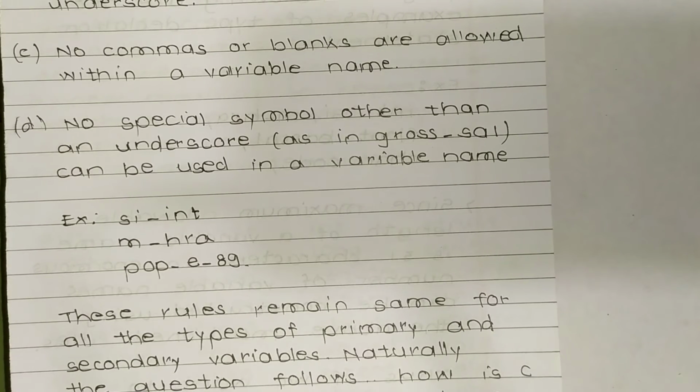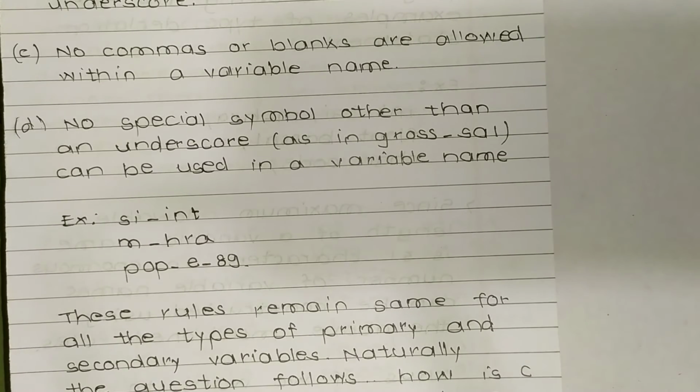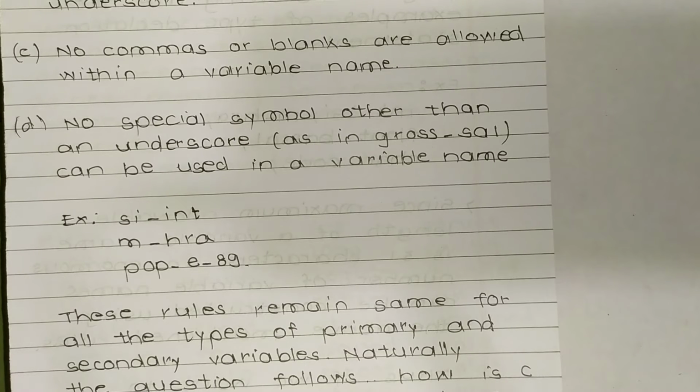Rule C: no commas or blanks are allowed within a variable name. Now rule D: no special symbols other than underscore, as in gross underscore cell, can be used in variable name. So underscore can be used, but no other special symbols.